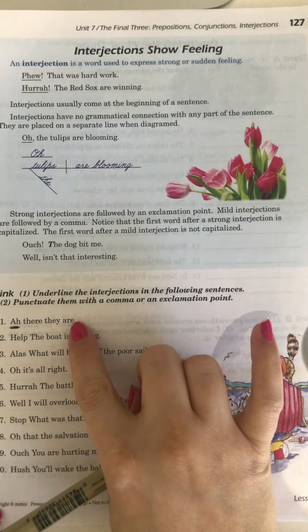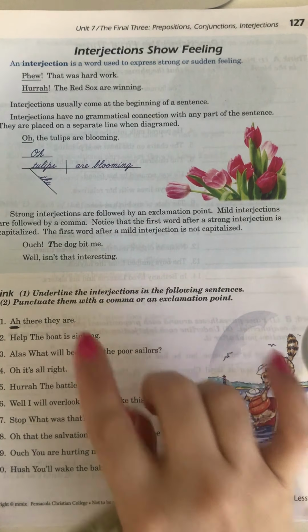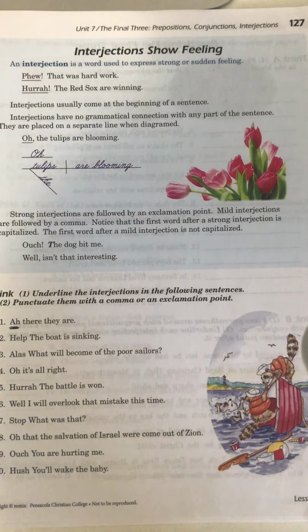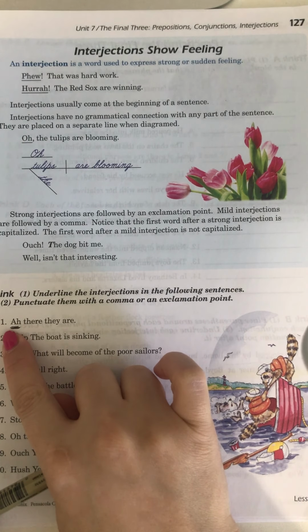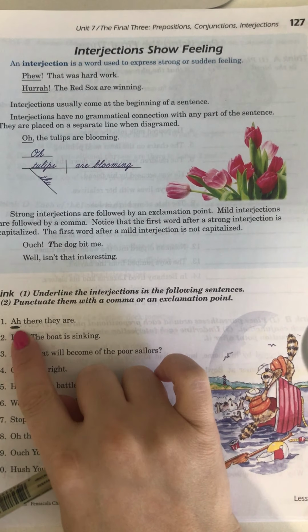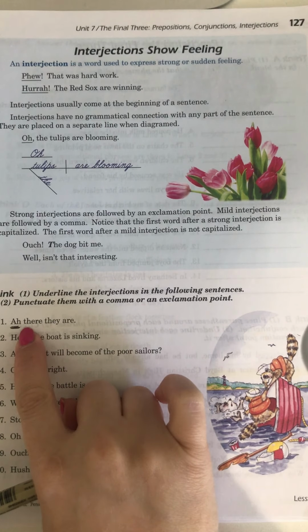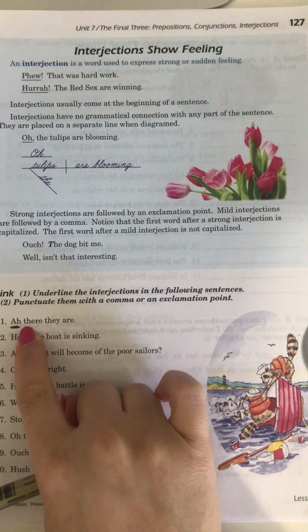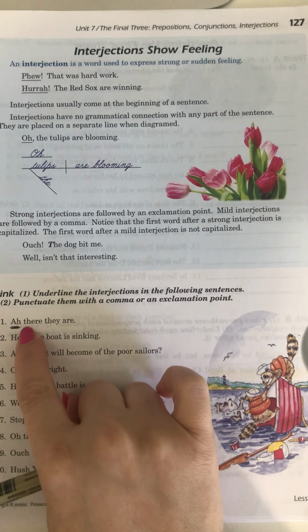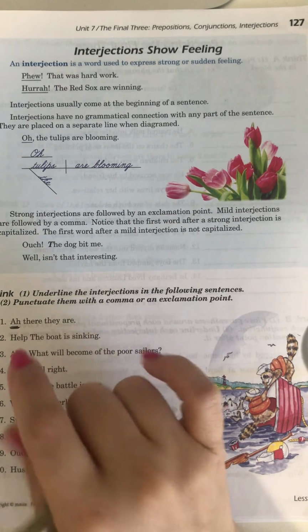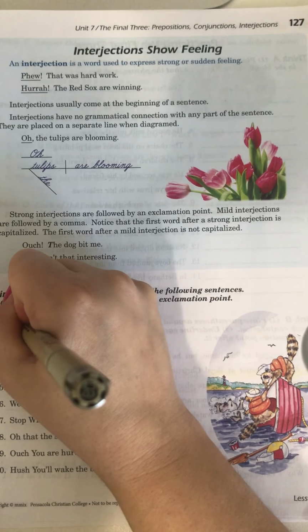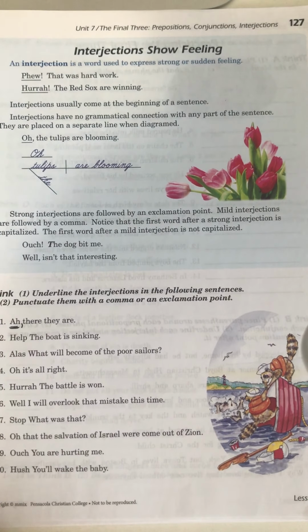And because this one ends in a period, it doesn't matter. Remember that the interjection is going to be separate from the rest of the sentence. However, notice that this letter here is not capitalized, and that means that there should be a comma in front of it, not an exclamation point.